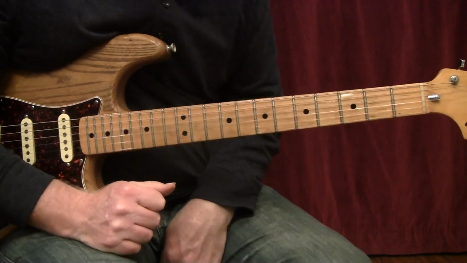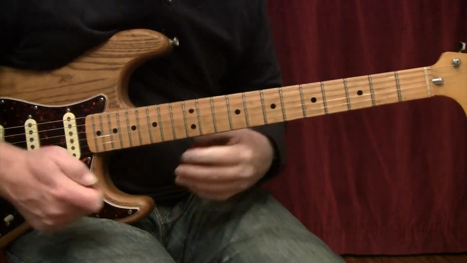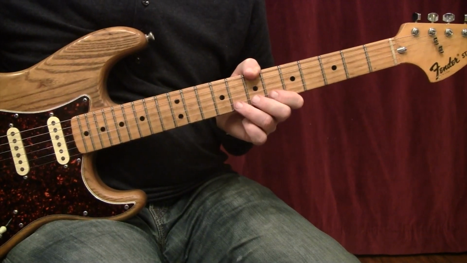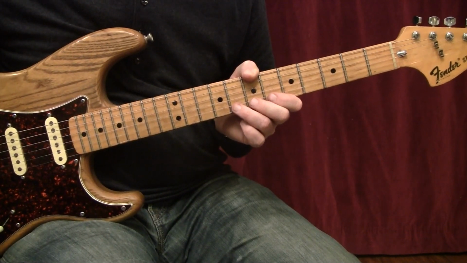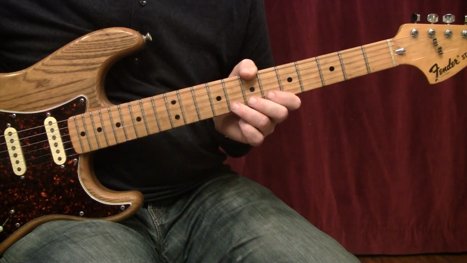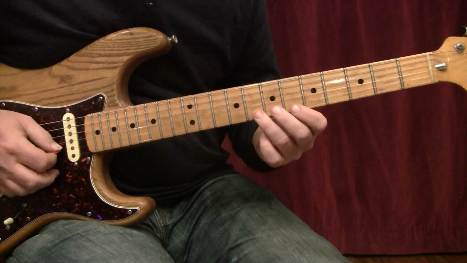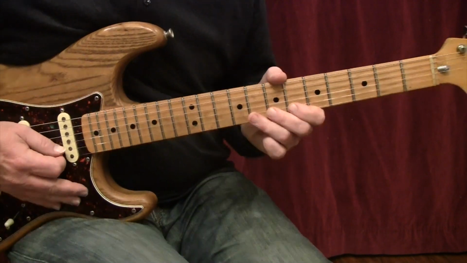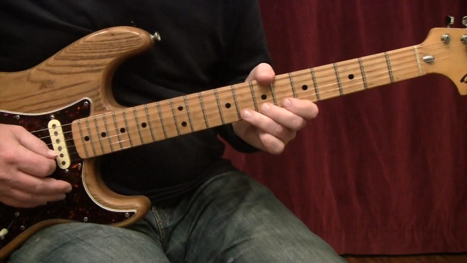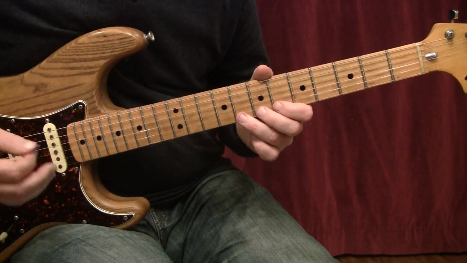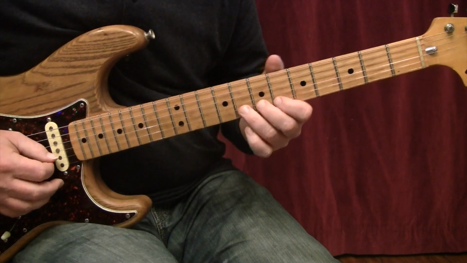Okay, now we're in the 3rd section of our targeting video, and in this section we're going to be bending into our target notes a lot of the time, and that makes for a much more expressive sound when you're going after the target. So we're going to do the same thing that we did over the last 2 videos. I'm going to play through the first 2 phrases and then break it down. So here we're going to start at the 8th fret.